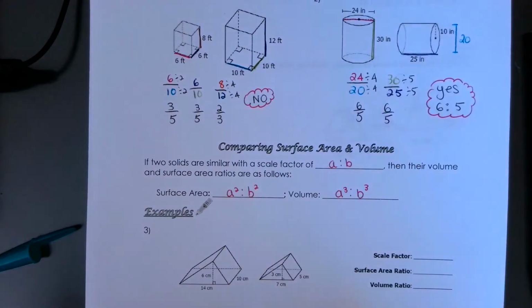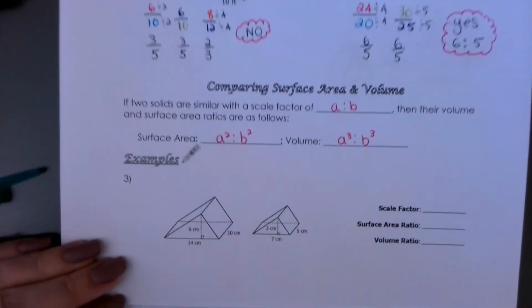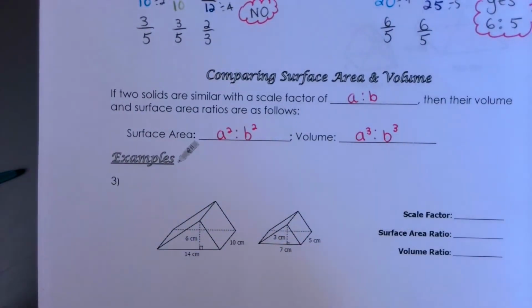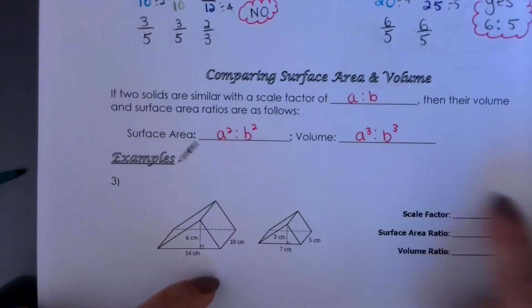So for the following examples, these solids are very similar, so you don't have to figure out if they are or not. Just go through it right away. So now here, we have these two prisms. I want to find the scale factor. Because they're very similar, I don't have to do each side. So let's just find a scale factor.